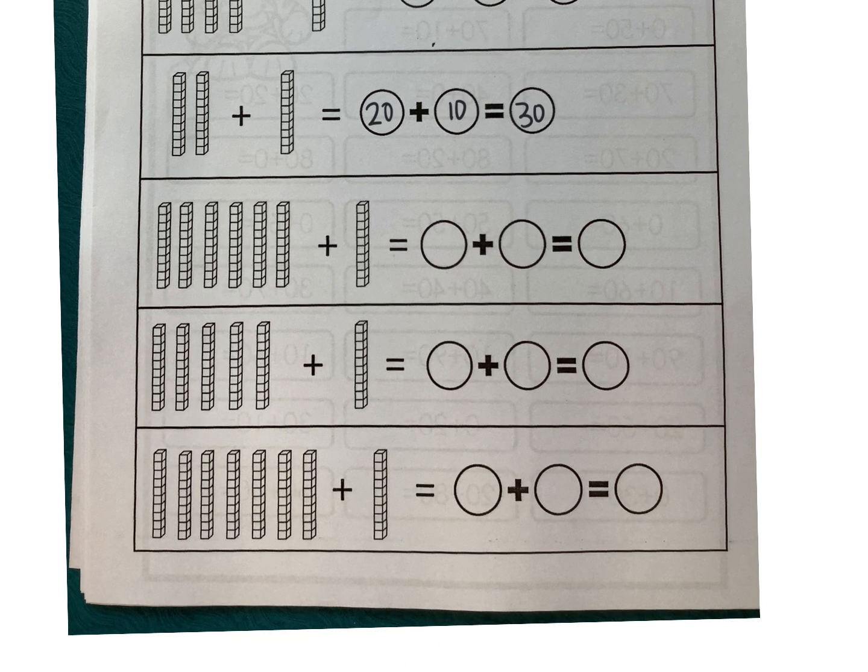This one, let's count how many tens. 1, 2, 3, 4, 5, 6 tens. So 60 plus 10. So one more is 70. Next one. 1, 2, 3, 4, 5 tens with a 0. Plus a 10 is 60. And this last one looks like it's a big number. 1, 2, 3, 4, 5, 6, 7, 70 plus 10. So 7 plus 1 is 8. So 80.